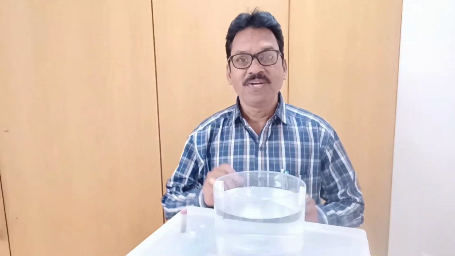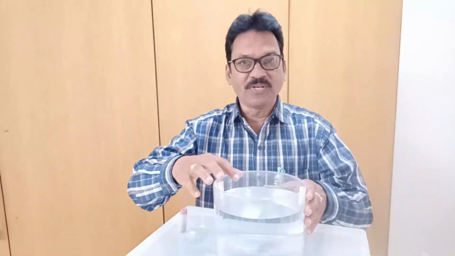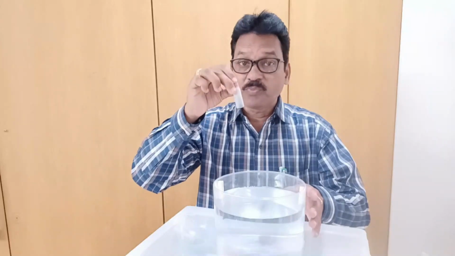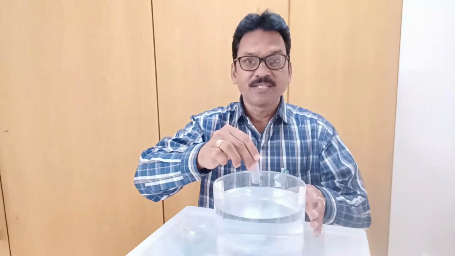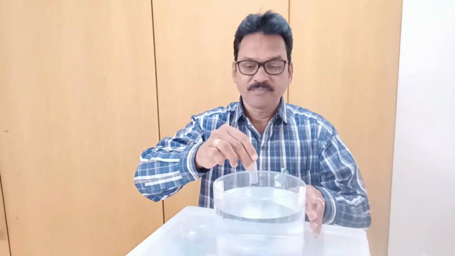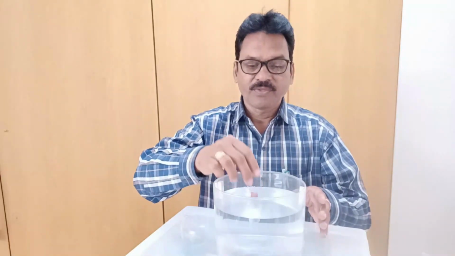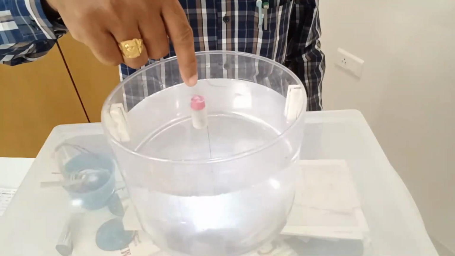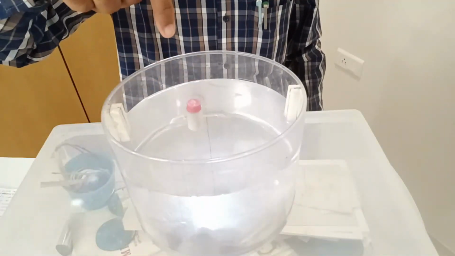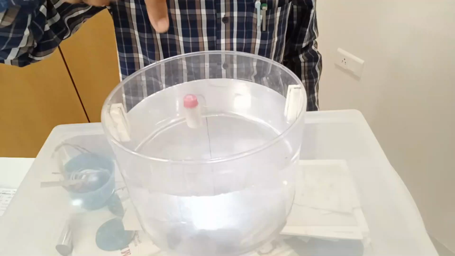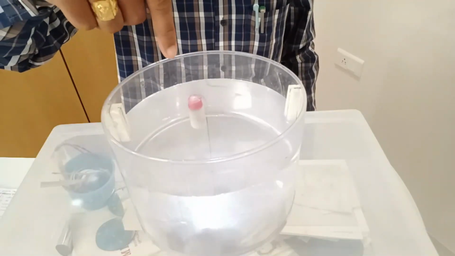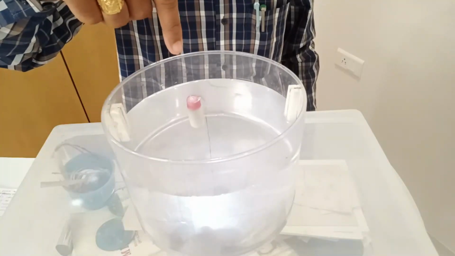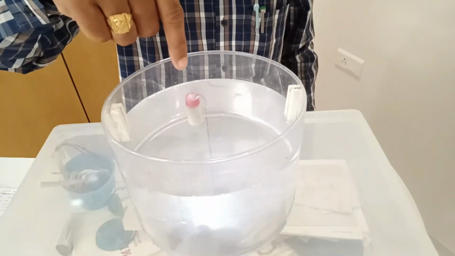Another example, I have this beaker with water and I have this small vessel. If I put this in this water, see what happens. It floats. And if I press it down, it oscillates. Here we can note two kinds of oscillations, up and down and angular oscillations.